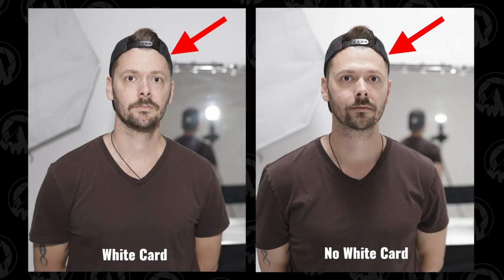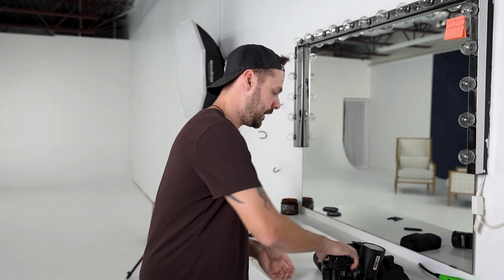Now the third and final setup is probably one of my favorites, but actually the one I use the least. And not because of any negative aspect of it, just because a lot of times I shoot in places that don't have a lot of bounce. So I use the white card to get the bounce, to get the fill on the subject. But the third method is a tilted method. Let me show you on the camera.